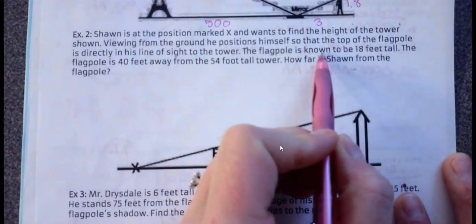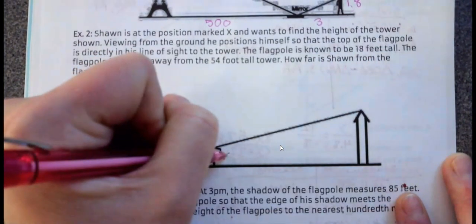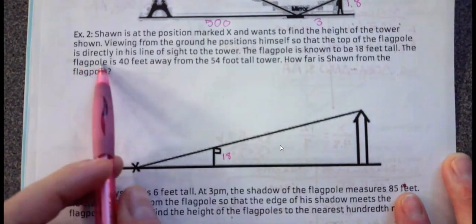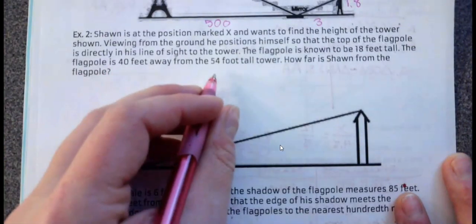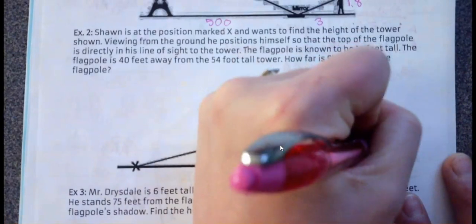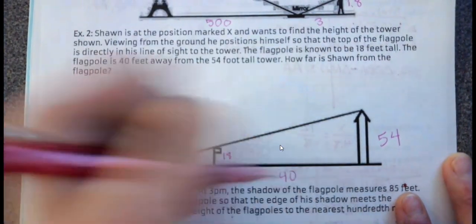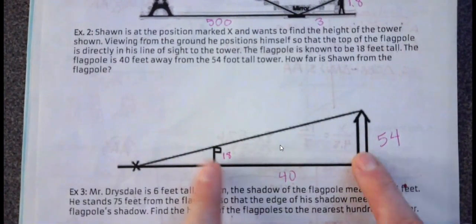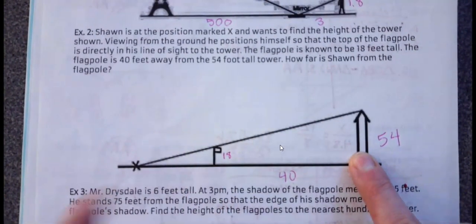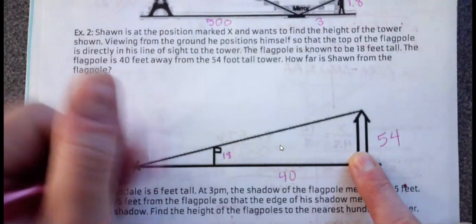Okay, the flagpole is known to be 18 feet tall. The flagpole is 40 feet away from the 54-foot tall tower. So 40 is from here to here. How far is Sean from the flagpole?